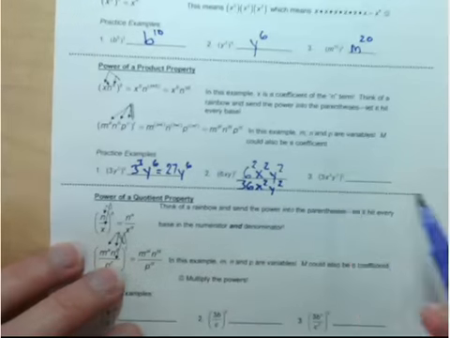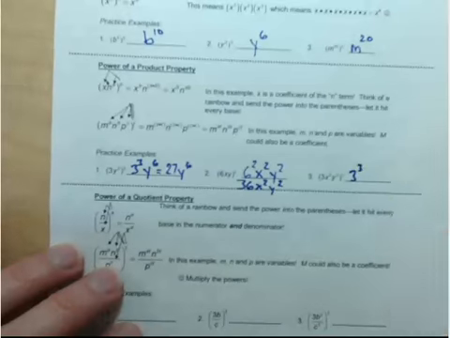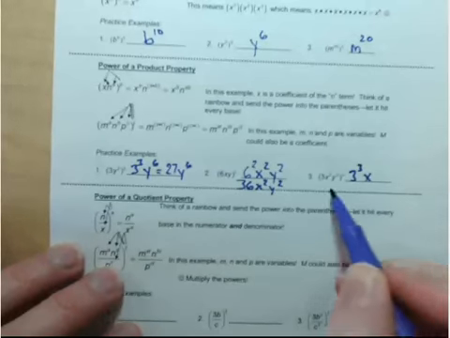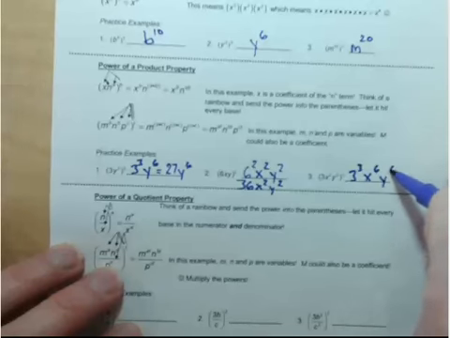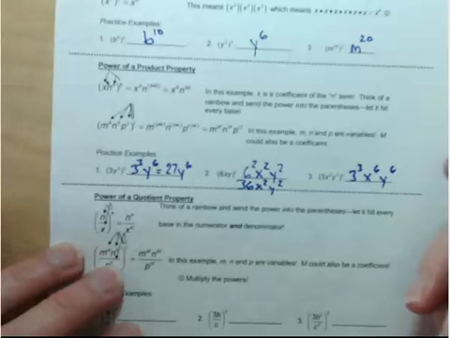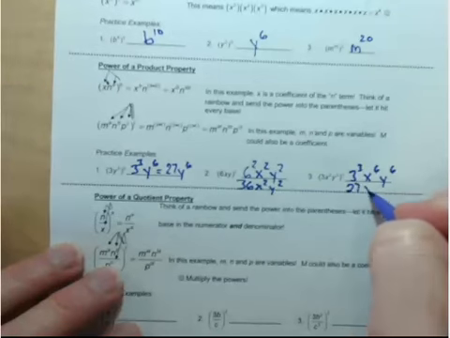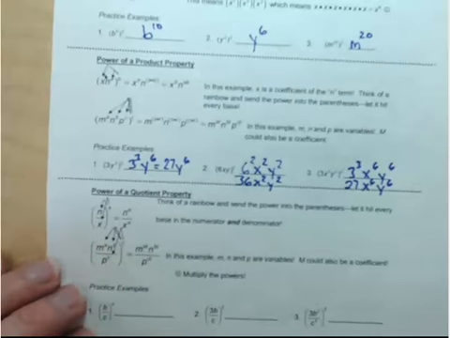On number 3, we have 3 cubed, so I'll go ahead and write it out, 3 cubed, and then x to the 2 times 3, which is 6, and y to the 2 times 3, which is 6. And now we want to go ahead and just do this, 3 to the third power, so that's 27, x to the 6th, y to the 6th. You don't have to write this step like this, but I like to write as many steps as possible.